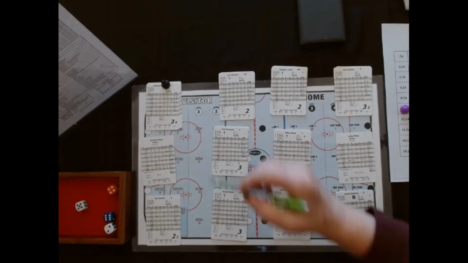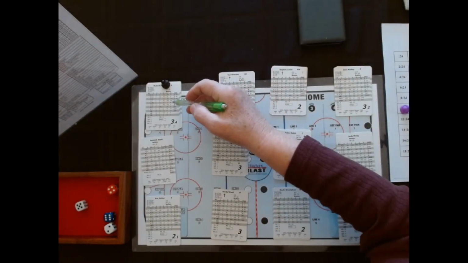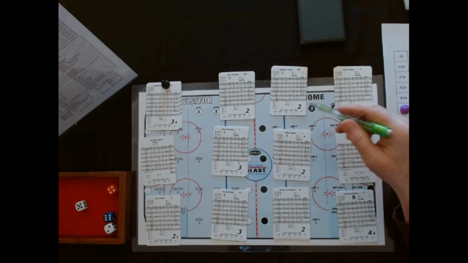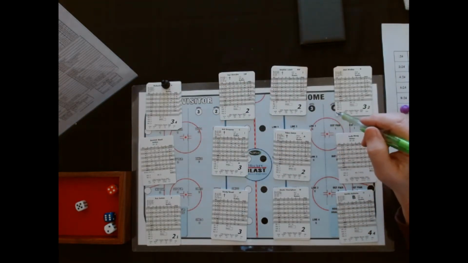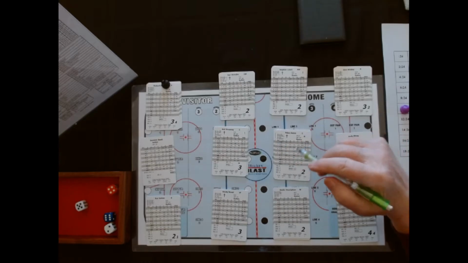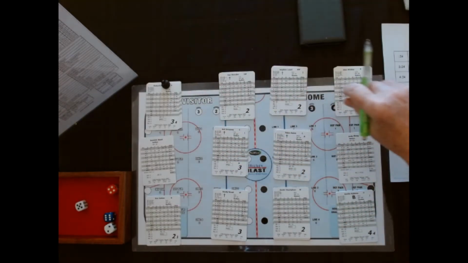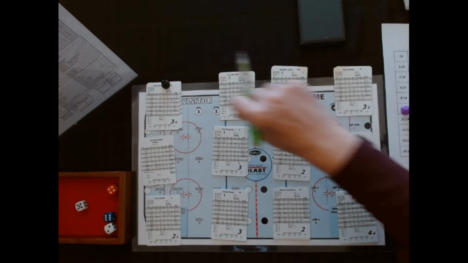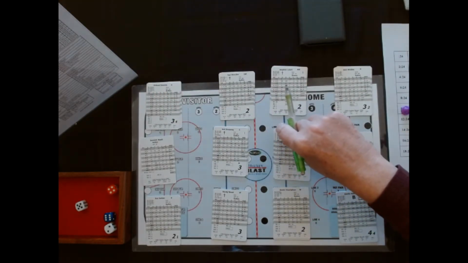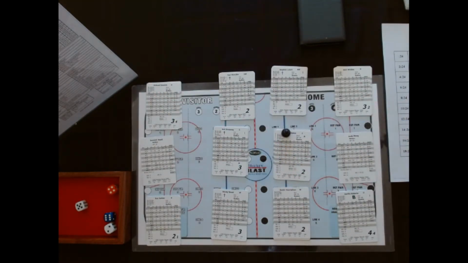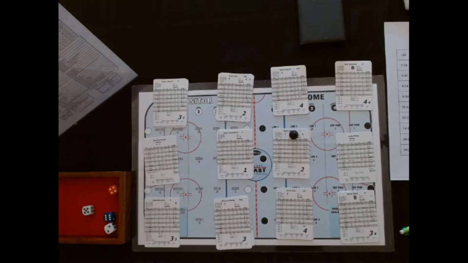Smolek, 6-6. It's a 6. Let's see what we got going here. 2, 4, 7. Minus 1 is 6. It is not higher, so it's an interception to the center. And we're looking at Adam Oates. And we're changing lines, which didn't go off because he's got control of the puck.